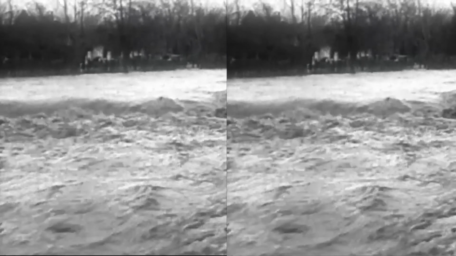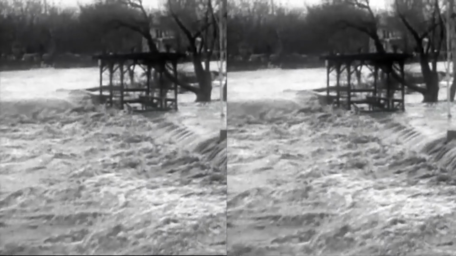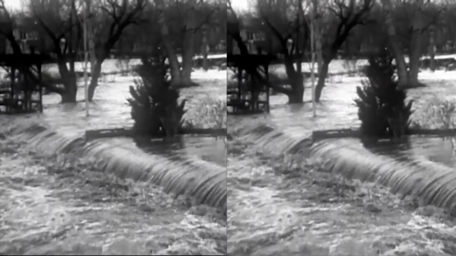And with that, we have covered pretty much all of the settings inside Flicker Free, and now we can watch a couple more examples of it in action.